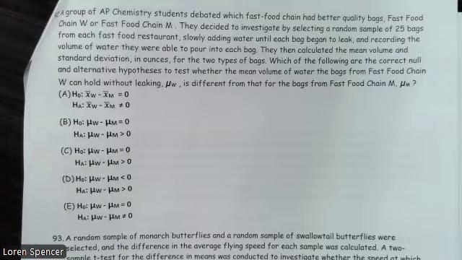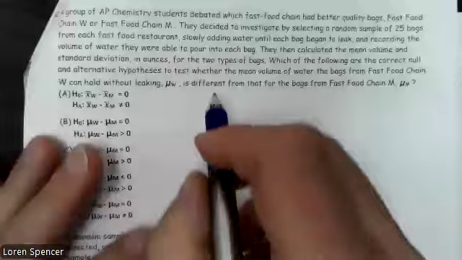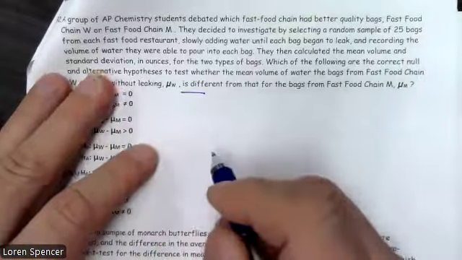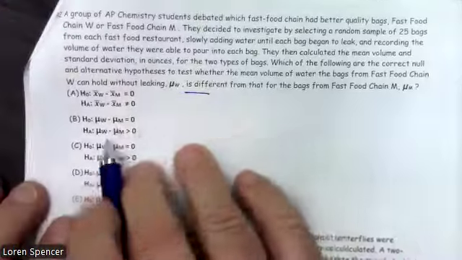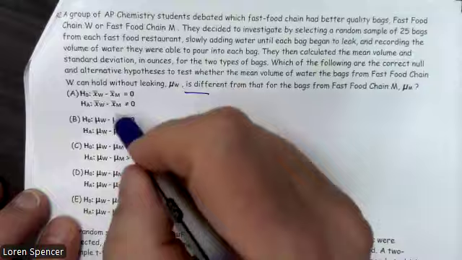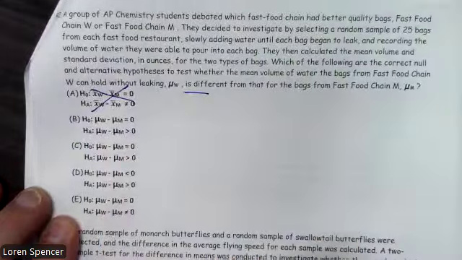All right. They're looking to see if it is different. First off, you should never ever use the samples. So that's gone, because that's the sample mean.